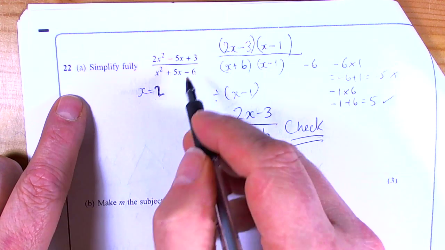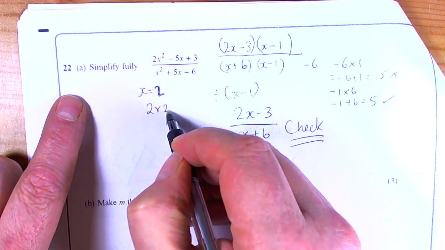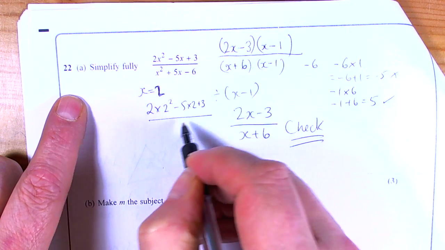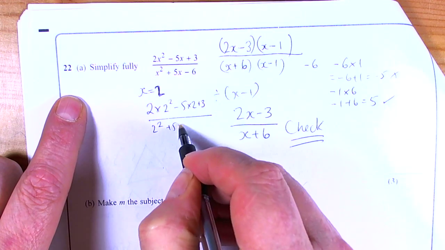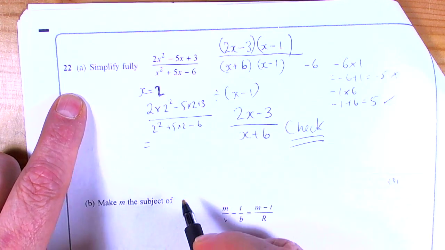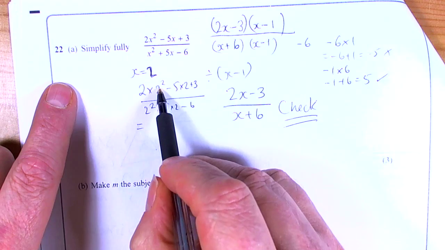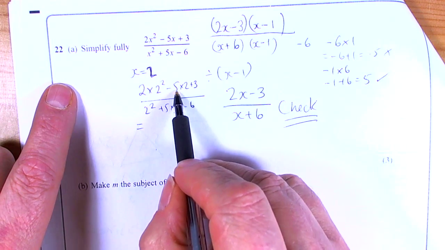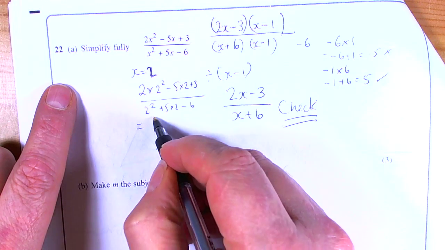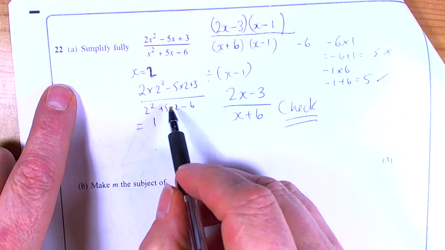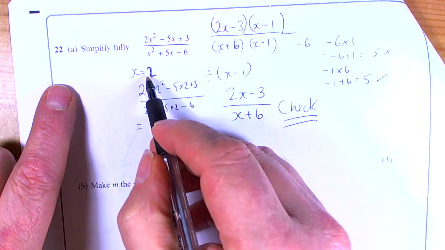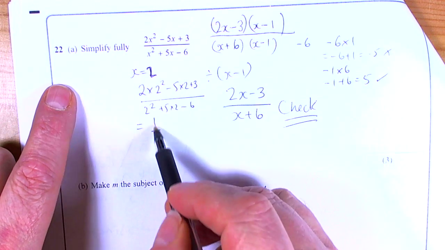So when we put x equals 2 into here, then we'd end up doing 2 times 2 squared, take away 5 times 2 plus 3, all over 2 squared plus 5 times 2, take away 6. 2 times 4 is 8, take away 10 is -2, plus 3 is positive 1. 2 squared is 4, plus 10 is 14, 14 take away 6 is 8. So using 2 we get an answer of 1/8 there.